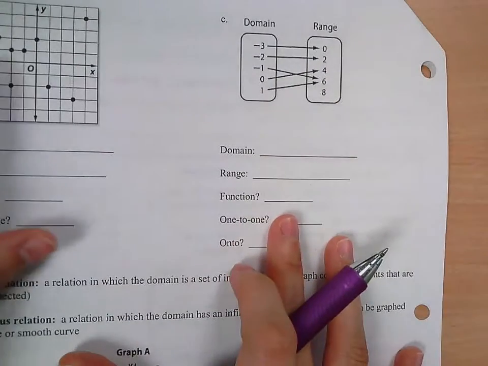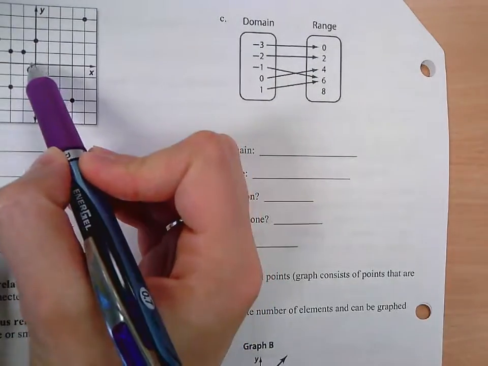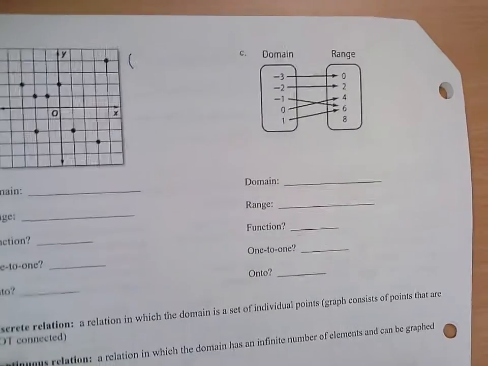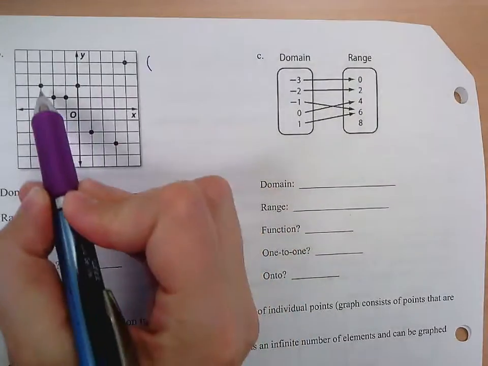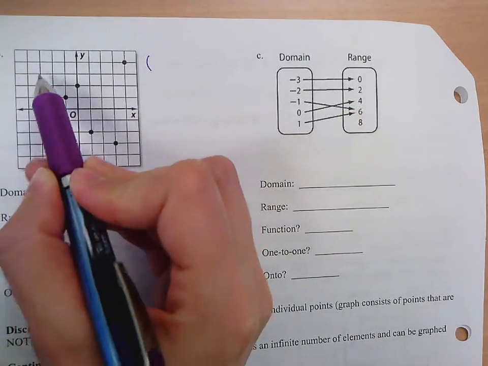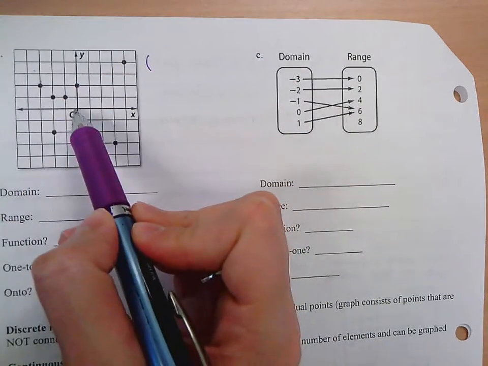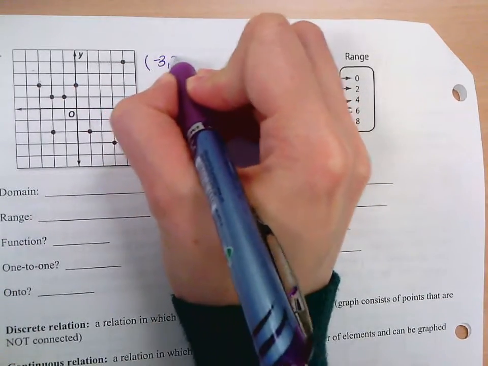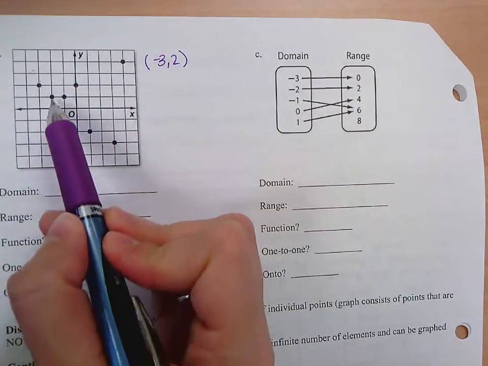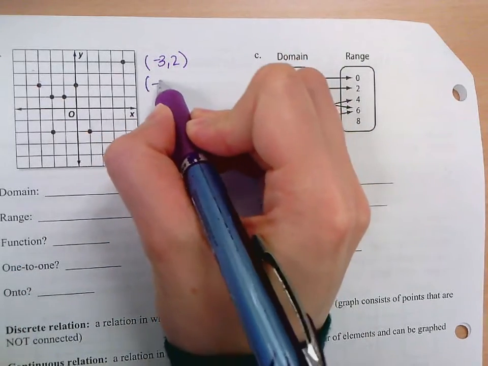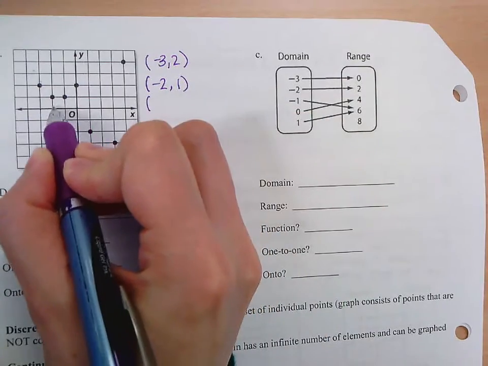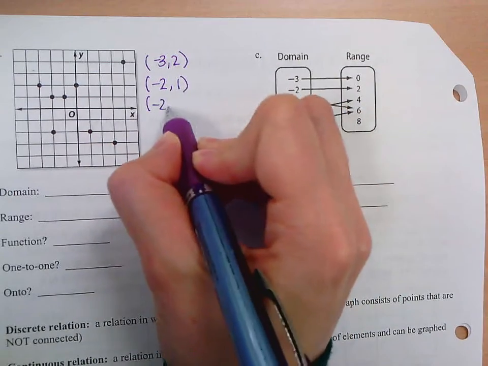Okay, I'm going to start kind of in the leftmost here. And this is good review for naming ordered pairs. Remember, make sure to name the x value first and then the y. So this one here, and you could write it next to them too, I'm going to write them off to the side, is negative 3, positive 2. Is this one up here? Then I have negative 2, 1. I also have negative 2, negative 2.